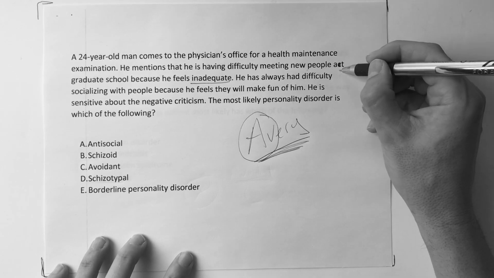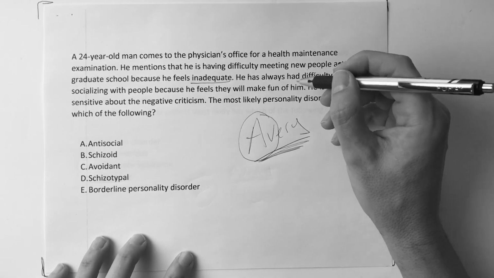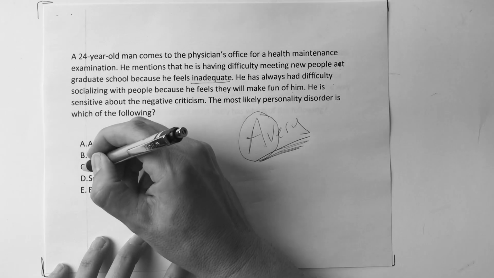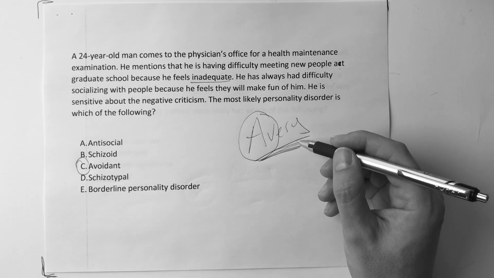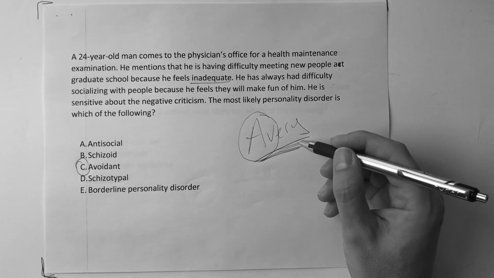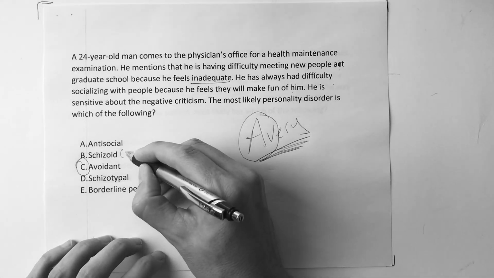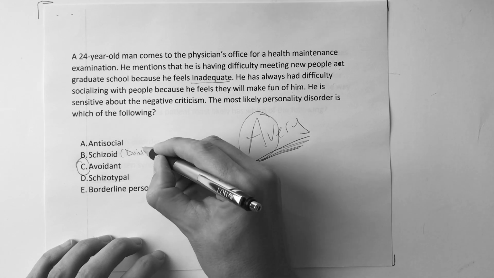So this guy wants to meet new people. He says he's having difficulty, but he's afraid of people making fun of him, and so that's going to be the avoidant person. Now, again, if this guy didn't care, then you would just call him the schizoid, right? They don't care if they succeed or not.